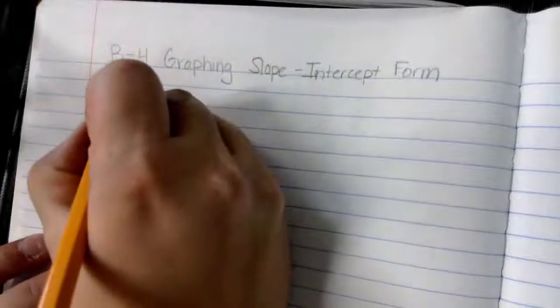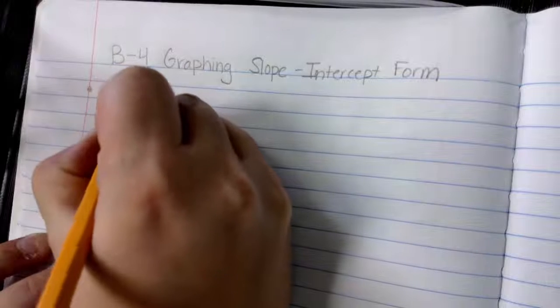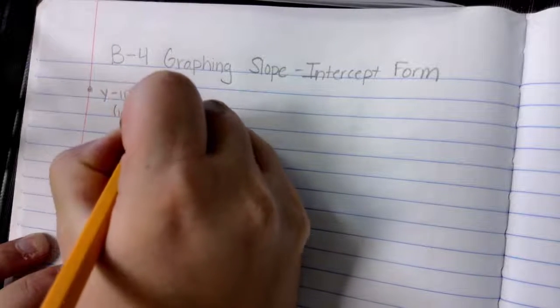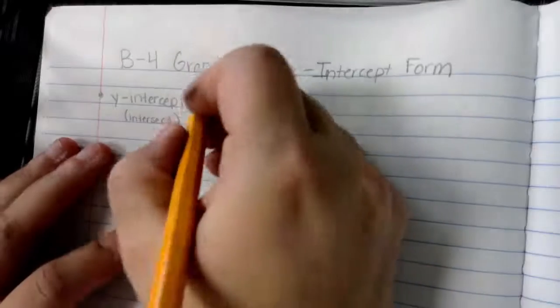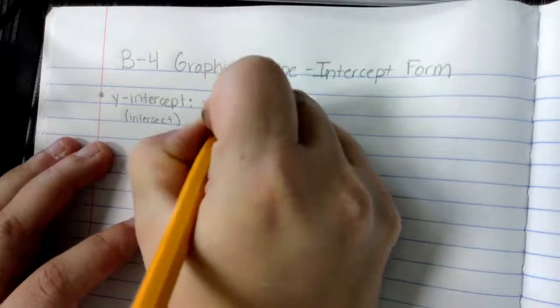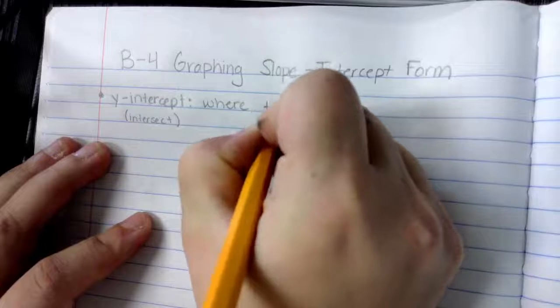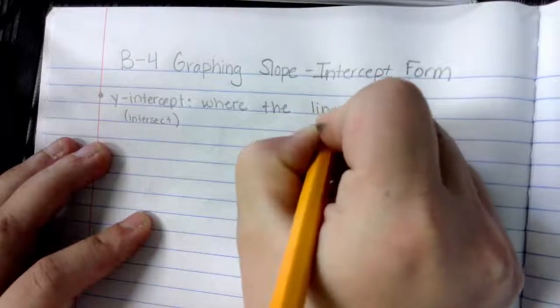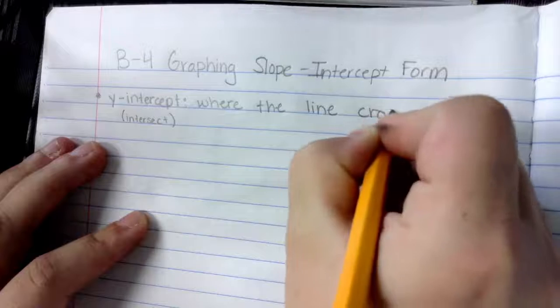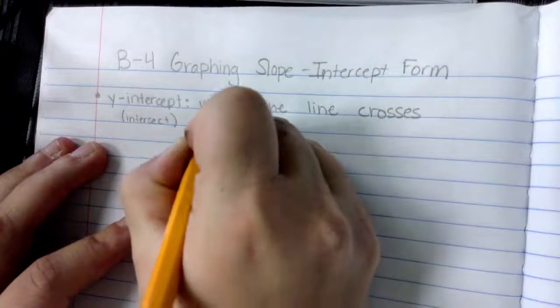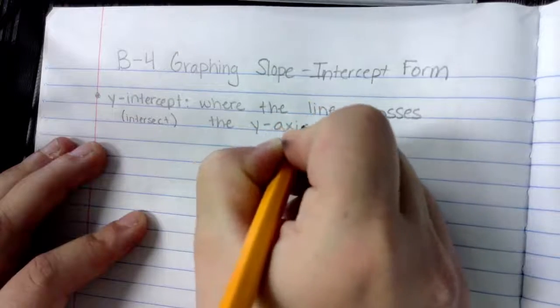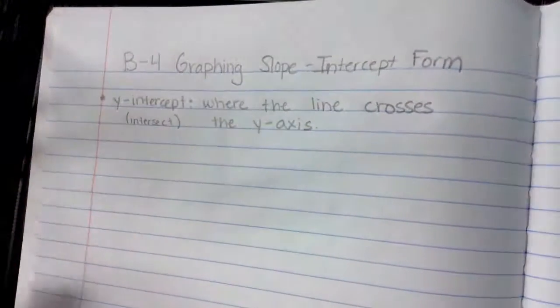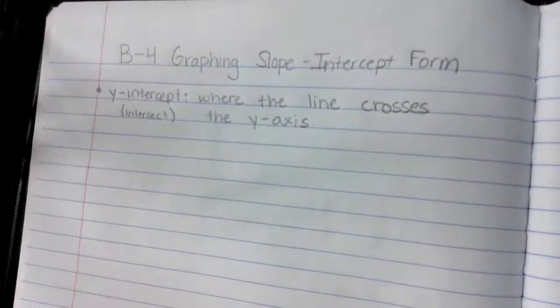Okay, so intercept, another word that sounds like intercept is intersect. So I'm going to write intersect below it. If that intersect helps you, you can write that. If you're like, I don't know what intersect means, don't write it. That would be silly. Okay, so y-intercept is where the line crosses the y-axis. Where the line crosses the y-axis.